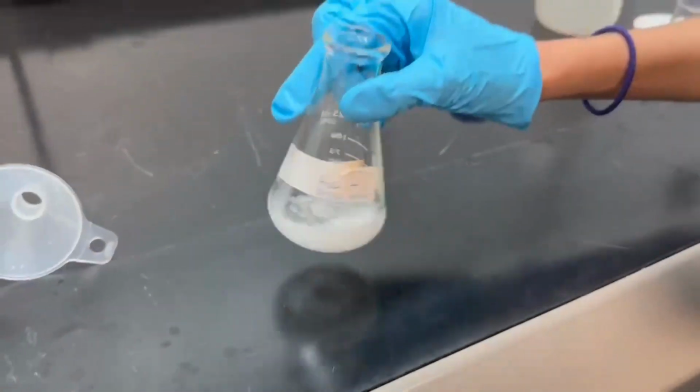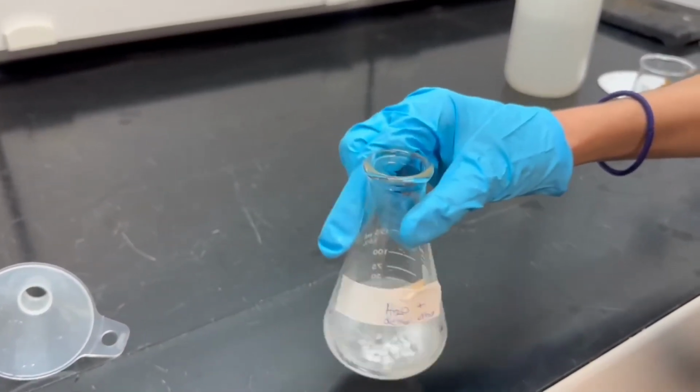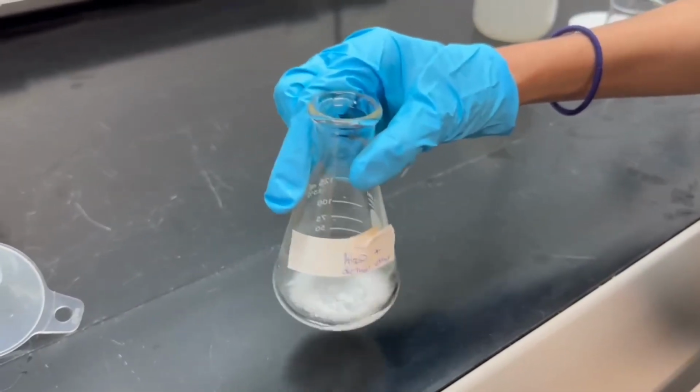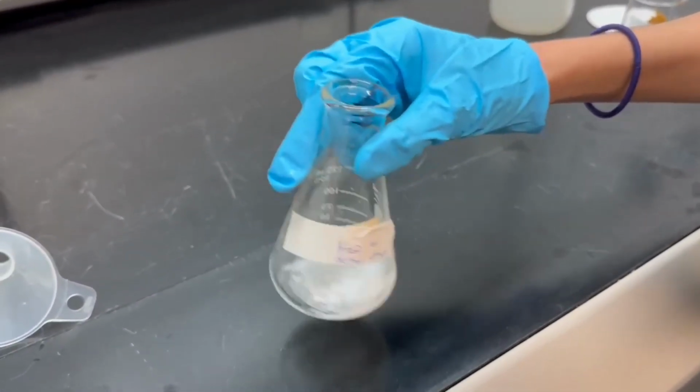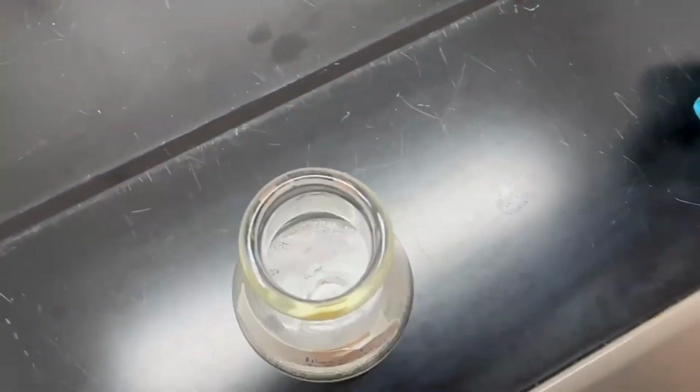Now I am swirling the flask, making sure that all the magnesium sulfate is absorbing the traces of water, and I'm pretty much looking for a snow globe consistency, as some of the magnesium sulfate will be free floating as well as sticking to the bottom of the flask.